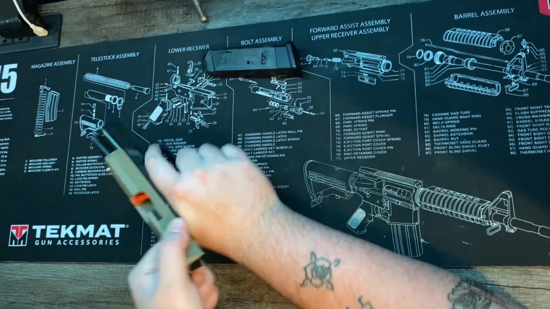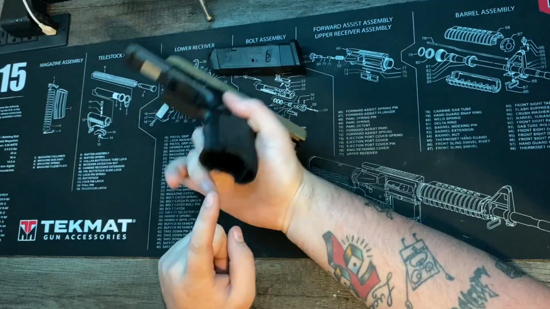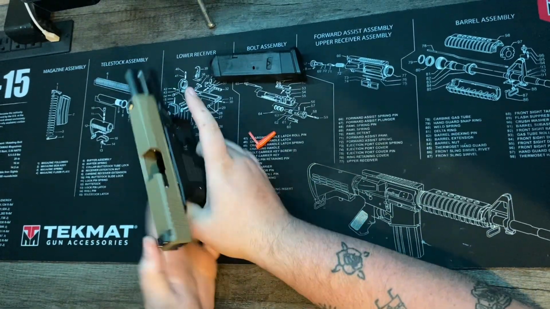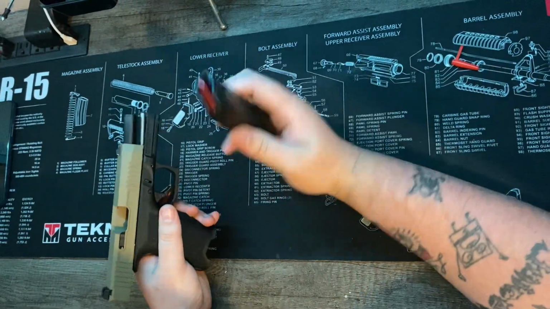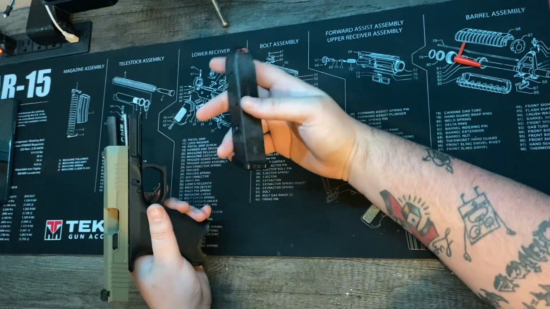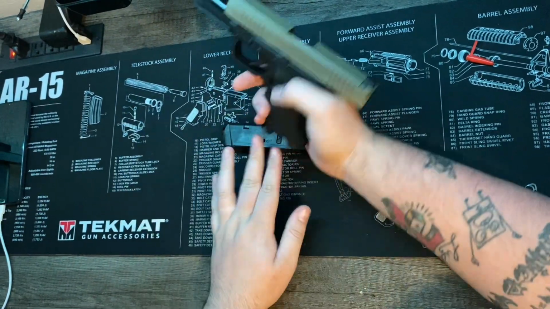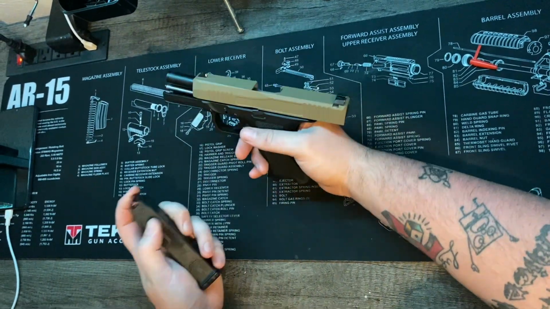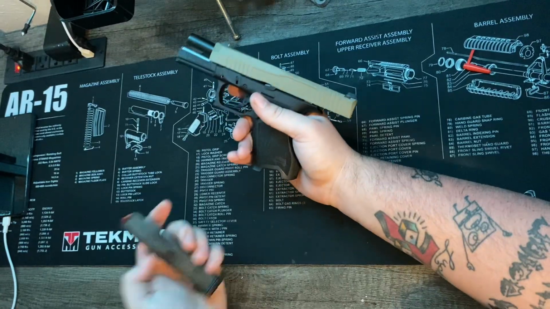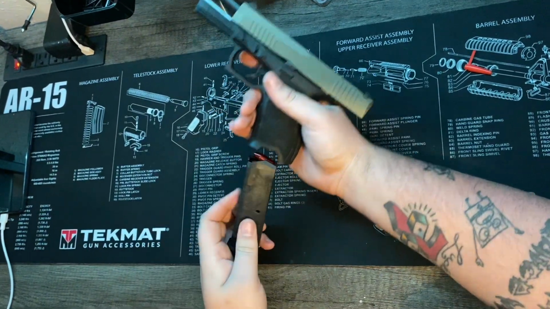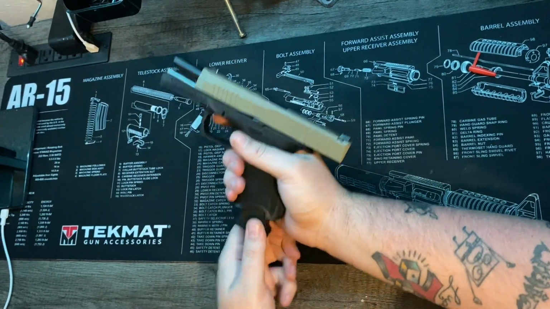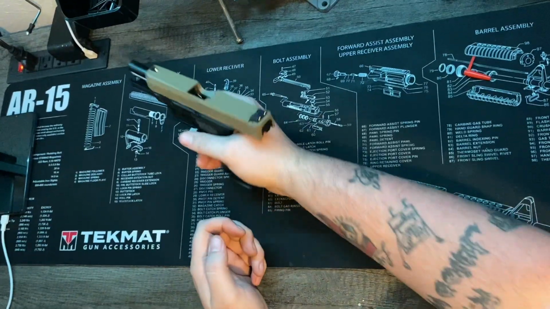Going to show that it's clear. There is no live ammunition in my workspace. There is no magazine inserted. There is no round in the chamber. I do have 3 dummy rounds loaded up for the example, and the first thing is we're going to be going over the 8 steps of the cycle of operations. So I'm going to be inserting the dummy rounds into the firearm, and then we're going to start with feeding.